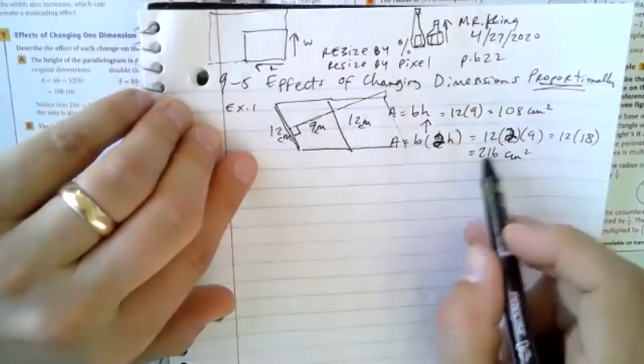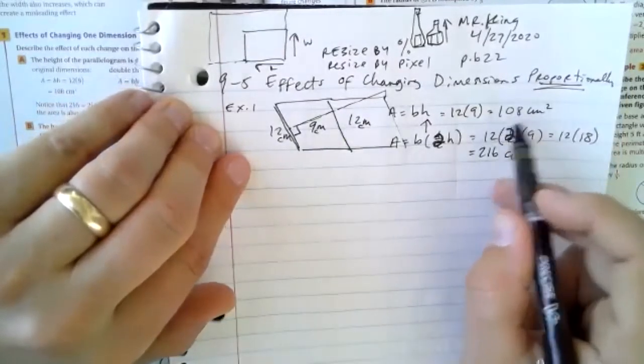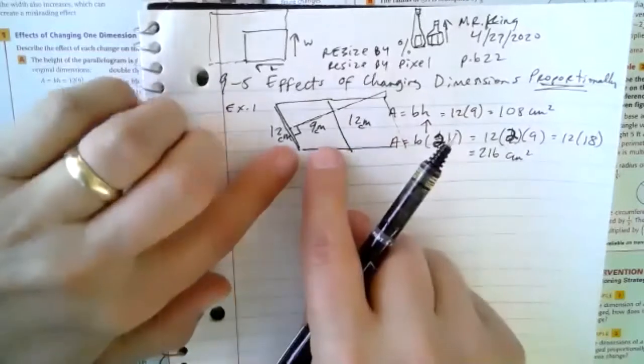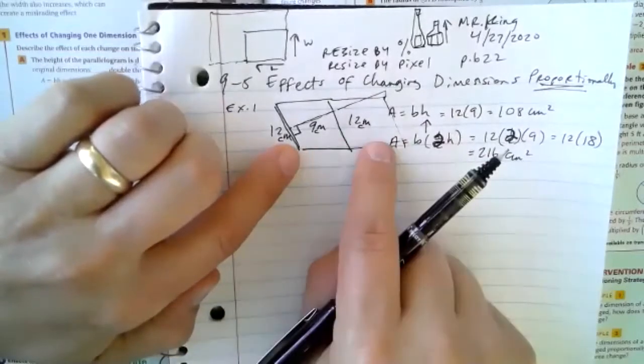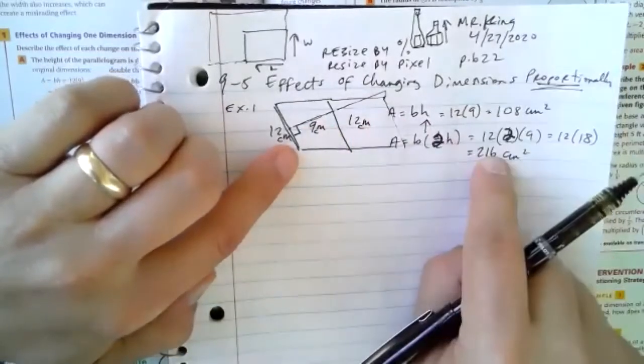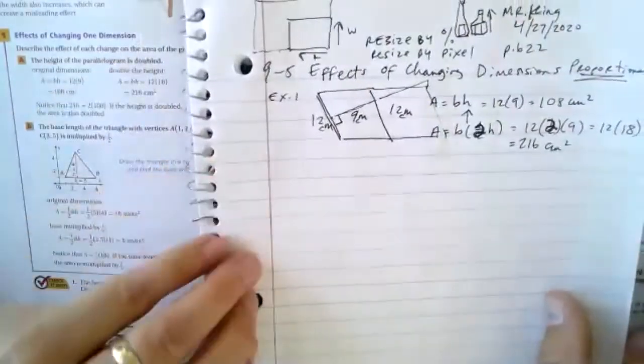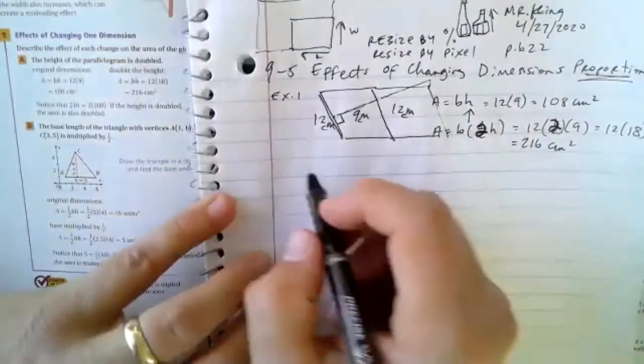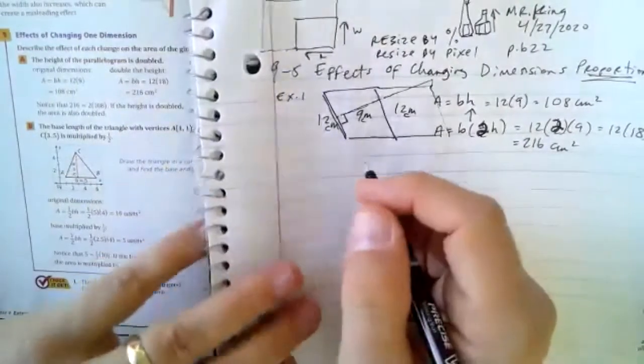So we have literally doubled the amount. So 108 plus 108 is 216. See that? All right.